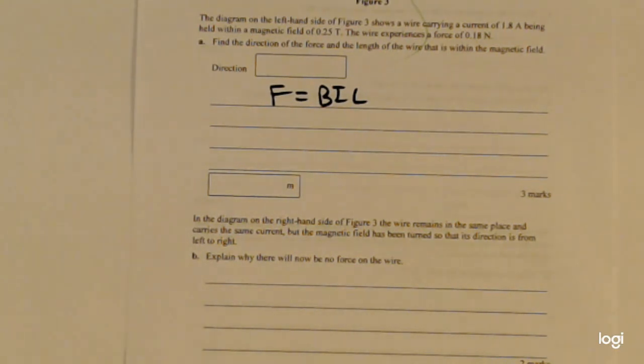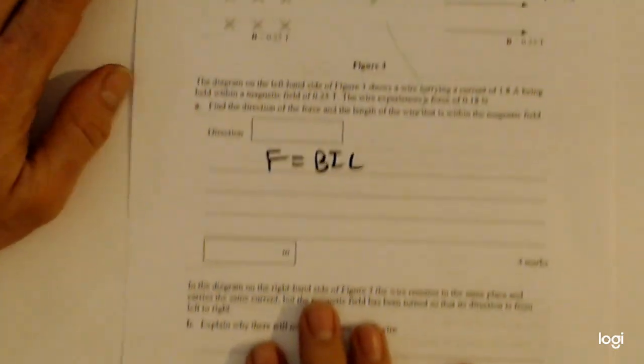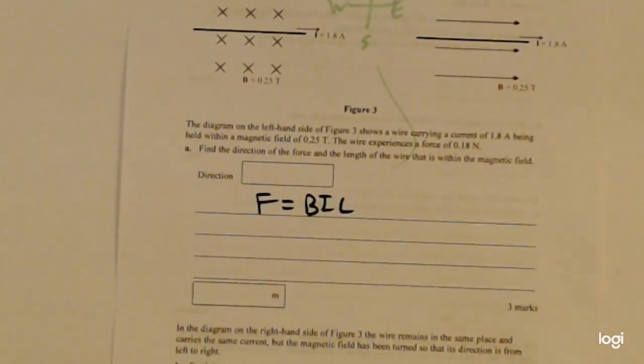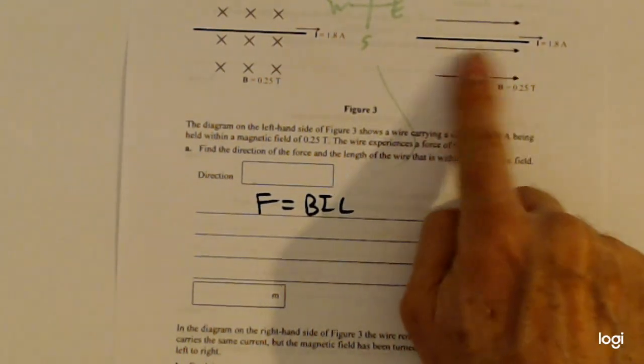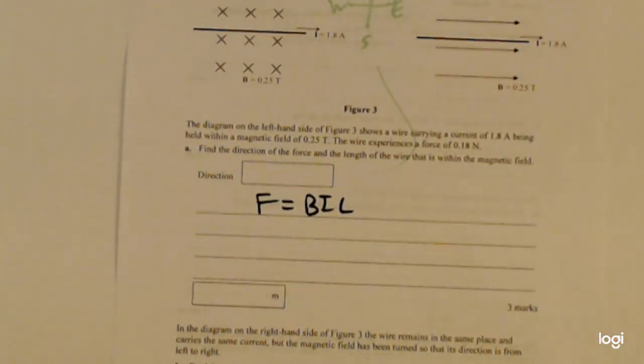Just tell them what they don't know. They told you that there won't be any force. So here's why. For there to be a force on the wire, the charge moving through the wire has to be crossing the magnetic field lines at some stage. And because these magnetic field lines are parallel with the wire, that's not happening.